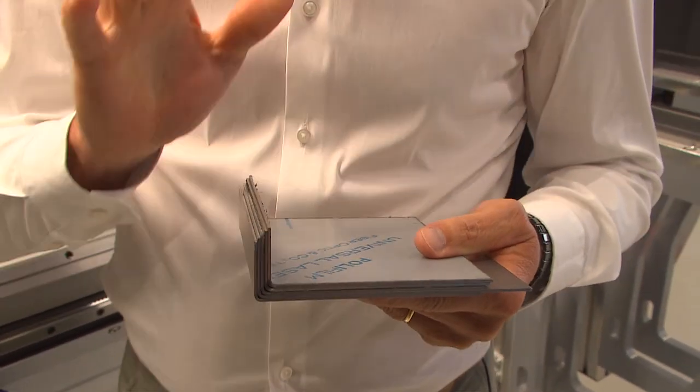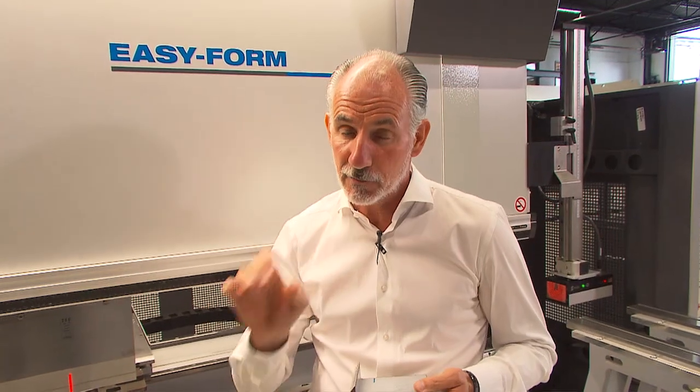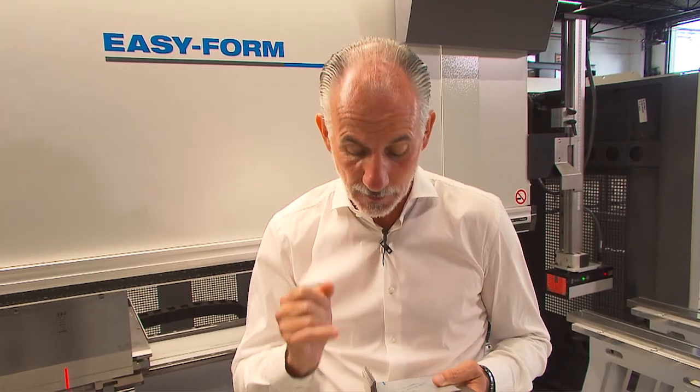So this little demo shows you exactly what EasyForm can do. Different materials, you have your database with your correct spring back, and the system pilots the machine every time to the correct depth so that your angle is spot on. And spot on means plus minus 20 minutes variation.